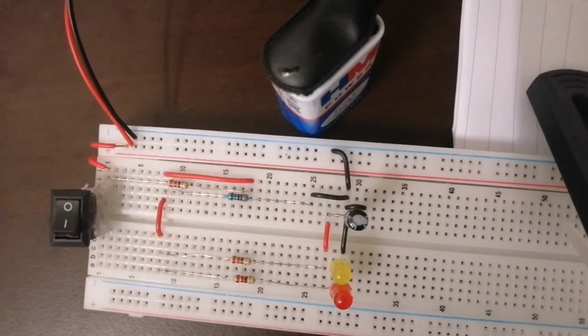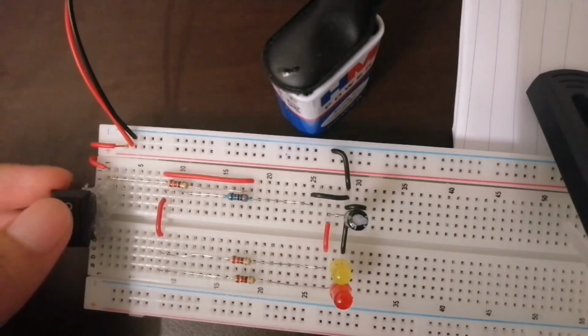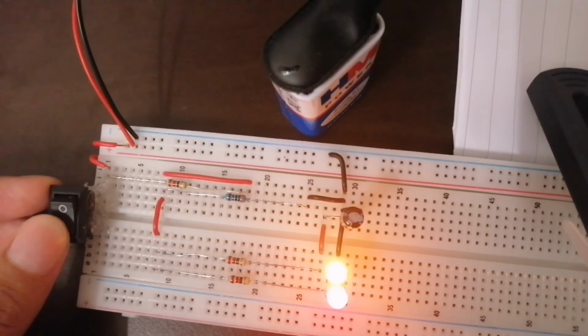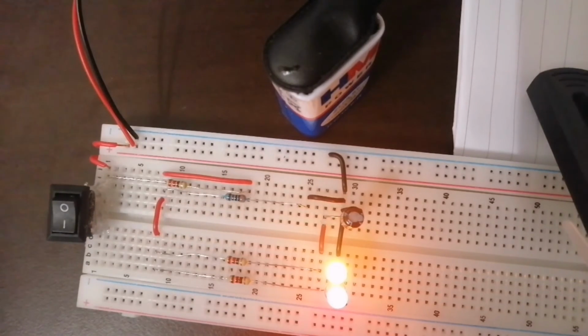This is the RC circuit. Now I will show you the functionality of this circuit. When I turn on the switch, this circuit is charging. The 2 LEDs will light up and the brightness is the same because they are in parallel. While a capacitor is a device that stores electric charge, the capacitor is also charging when the switch is on.